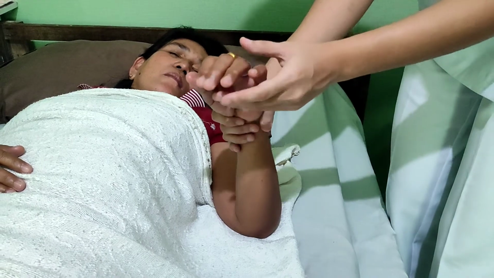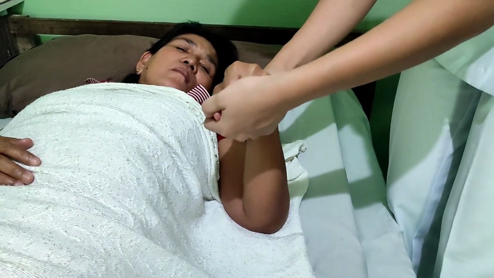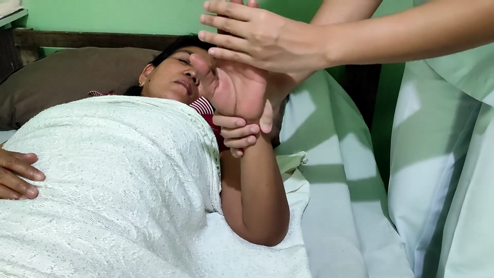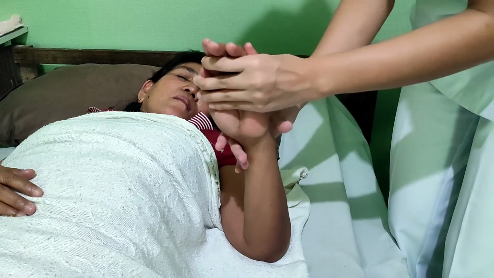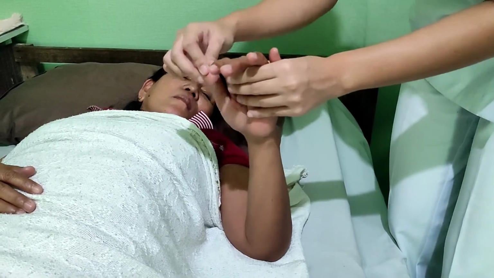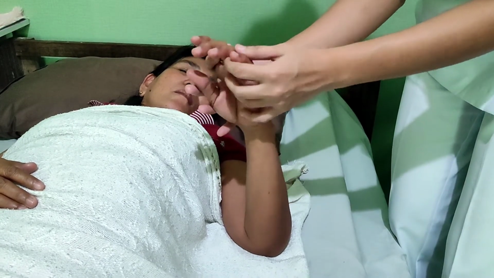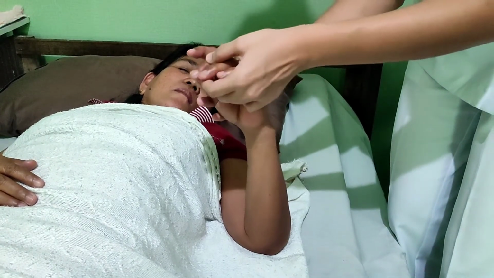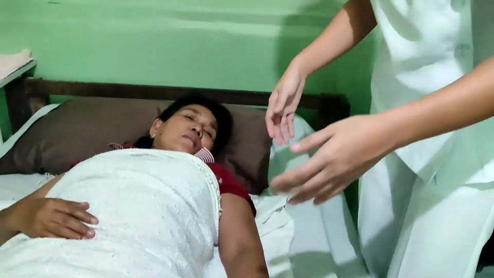So again, flexion, extension, abduction, adduction, circumduction, and opposition. And then move to the other side.